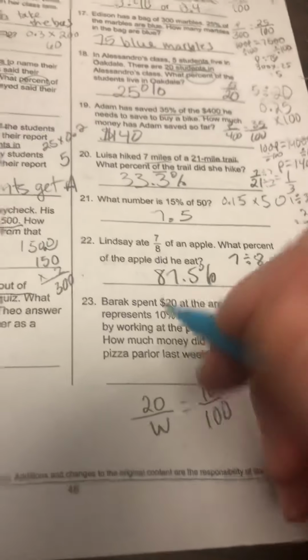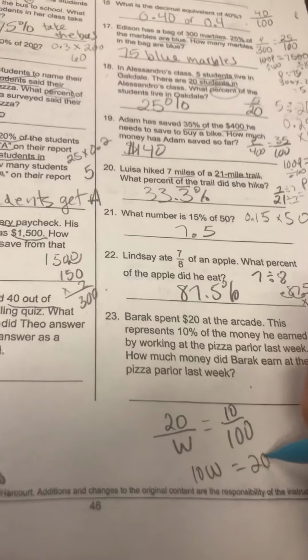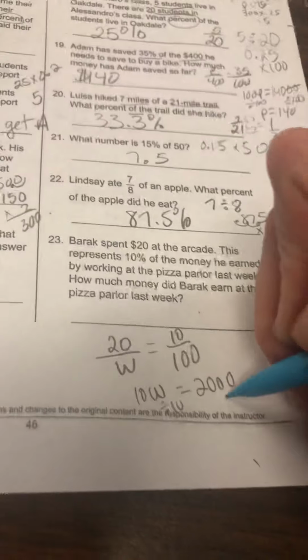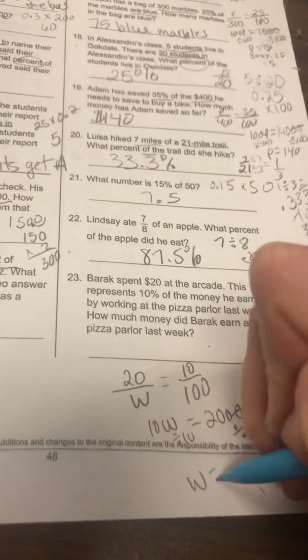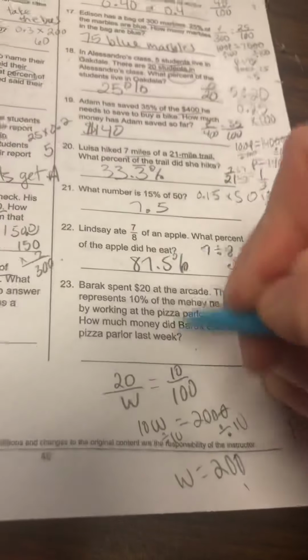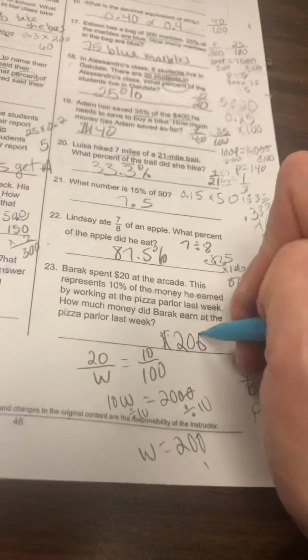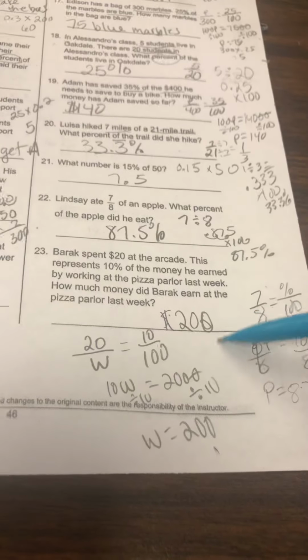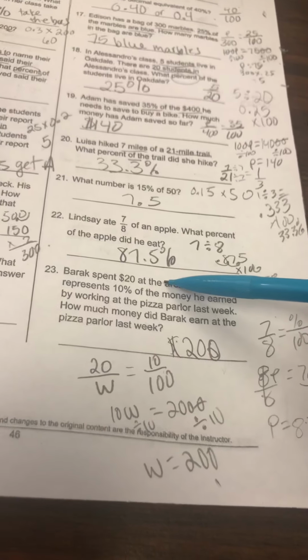Cross multiply. I'm going to get 10W equals 2,000. I'm going to divide by 10 on both sides to isolate W. When I get that, I'm going to get W equals 200. $200. Now, you can check this pretty easy because 10% of 200, I've moved my decimal one place to the left. You get 20, that's what we started with.